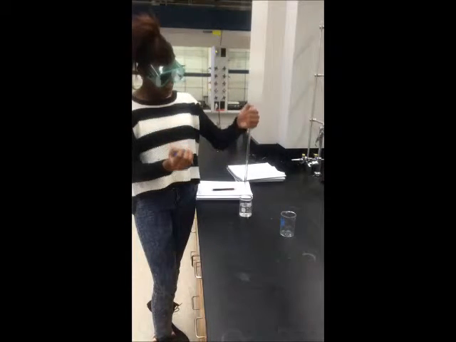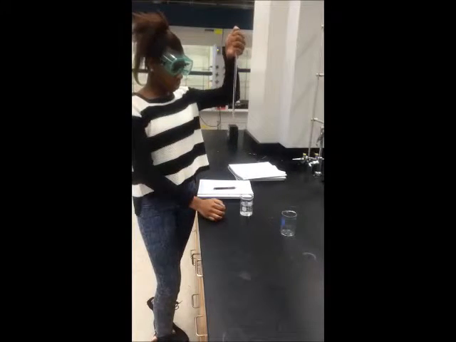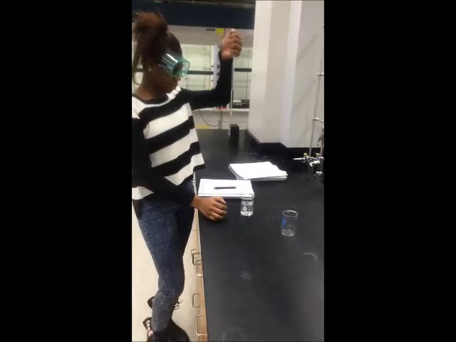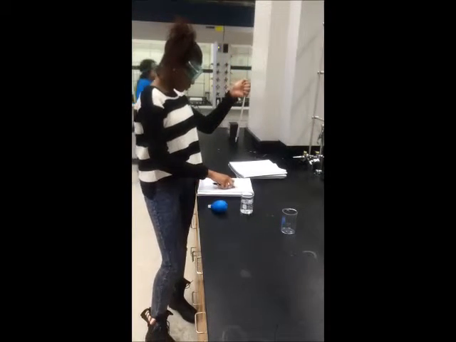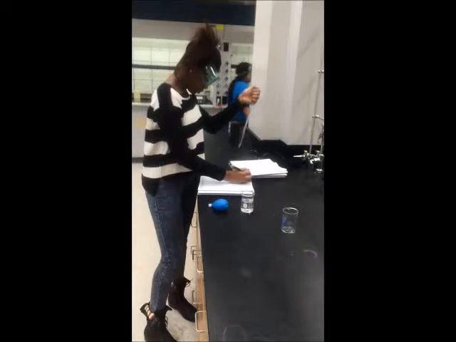Just like it was mentioned earlier in the video, you want to read at eye level and record it to 1 degree of uncertainty. Be sure to record your data. This will be your initial volume.